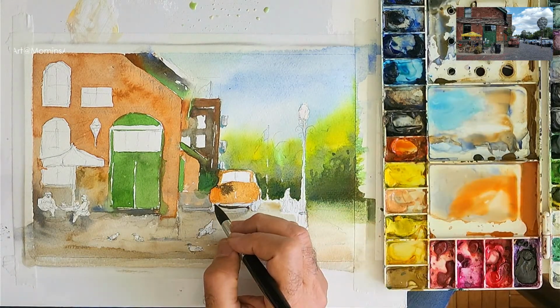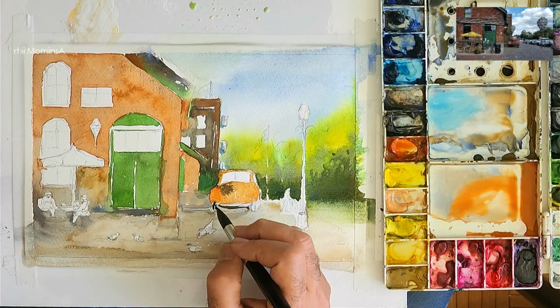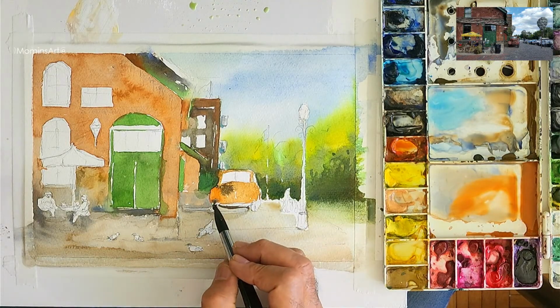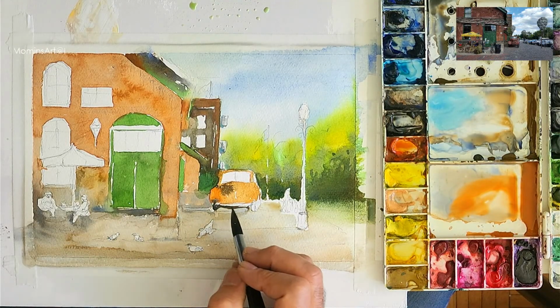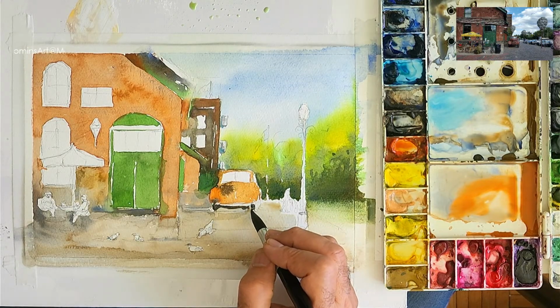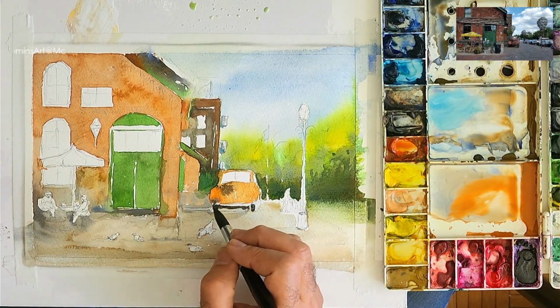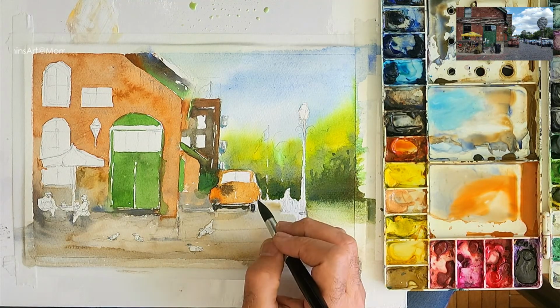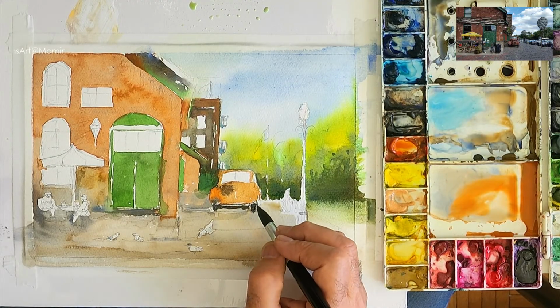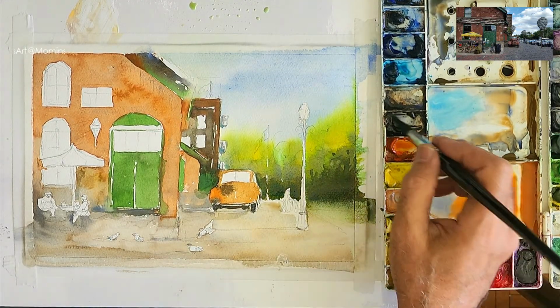You can get this dark color by mixing any blue color, French ultramarine, cobalt blue, or ultramarine blue. You can get a beautiful color by mixing these with the sepia color. Instead of picking up the Payne's gray, you can control your own grays, not just picking up from the palette, right?